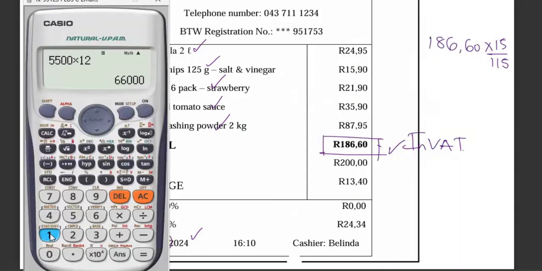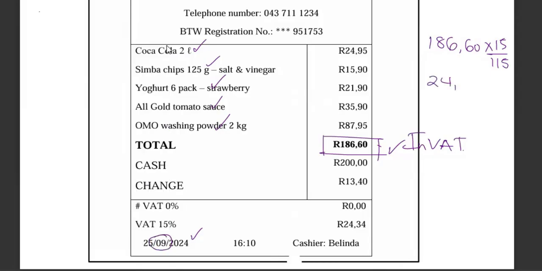So we are saying 186 rands 60 cents times 15 over 115. I'm using this because the money already has VAT added on. We end up with 24.339, but money has to have 2 decimal places, so we have 24.34. This is the answer here.